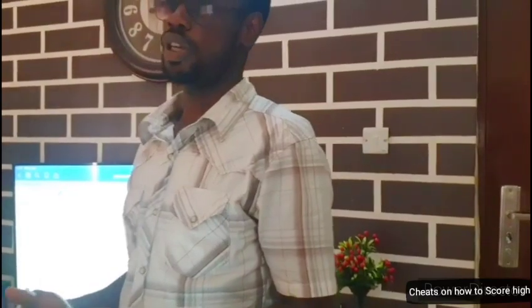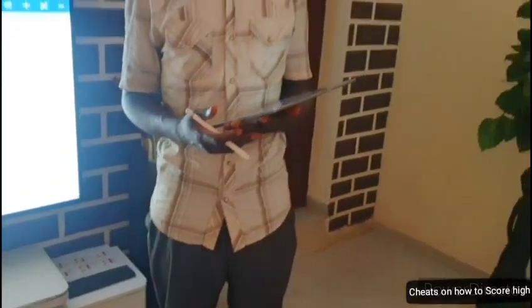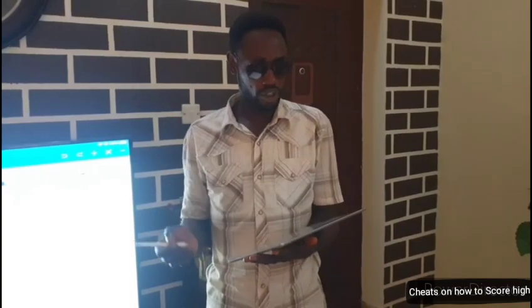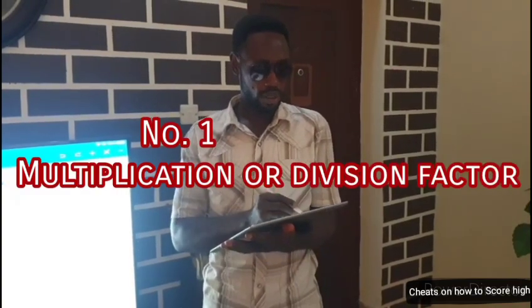Some of the post-UTME exams in Nigeria don't encourage the use of calculators. So here, I'll give you the cheat on how to do some simple calculation in this our post-UTME without calculator. You need to use your discretion, of course. First, I have to teach you what we call multiplication or division factor.